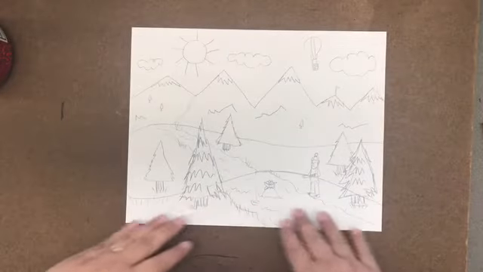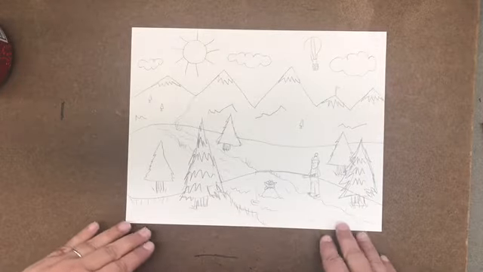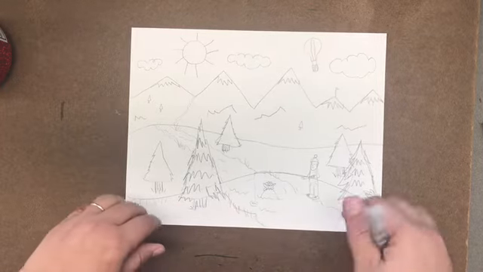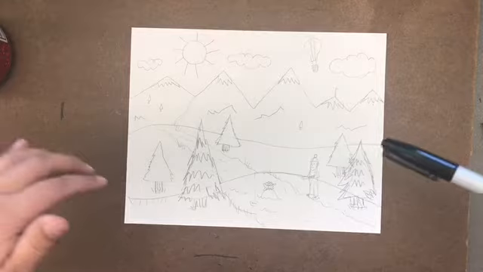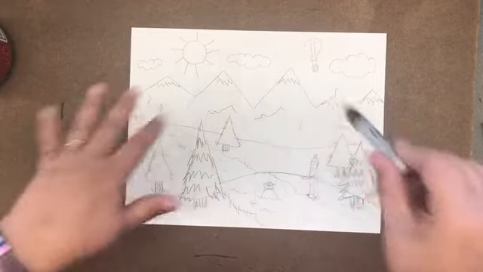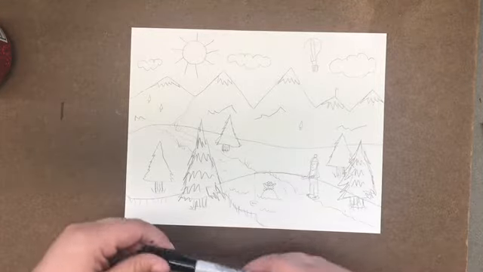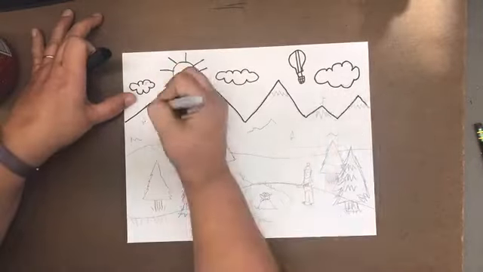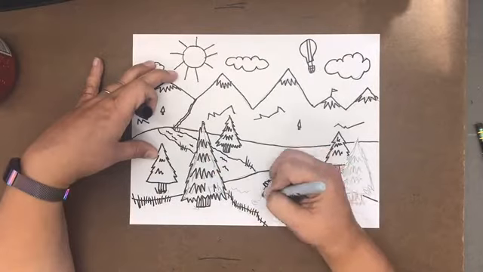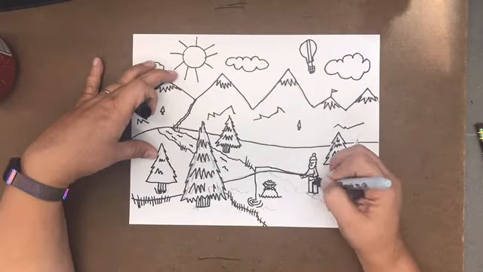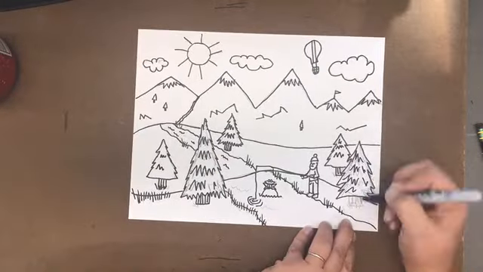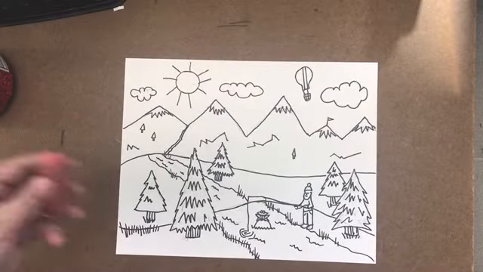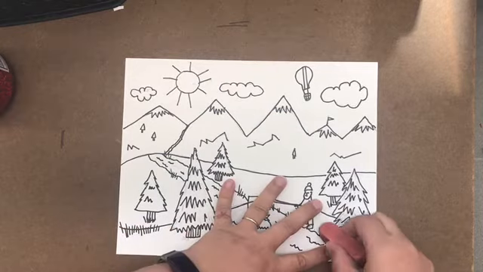Now my foreground is drawn in with lots more details. I made a little fisherman and a frog on a rock and some more trees, and I am going to go back with my black marker and outline everything. So if that's something that you want to do, you can go ahead and do that too.